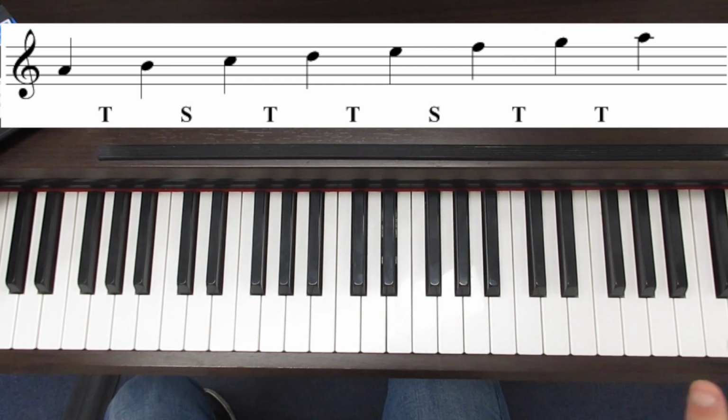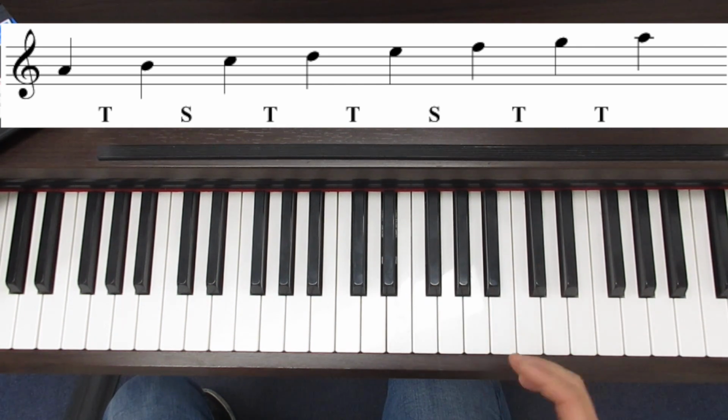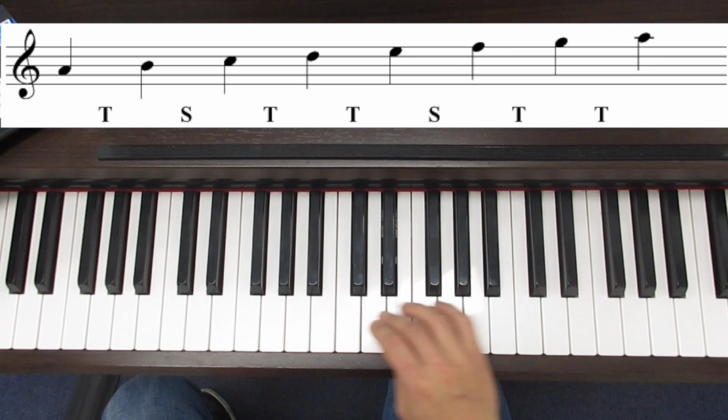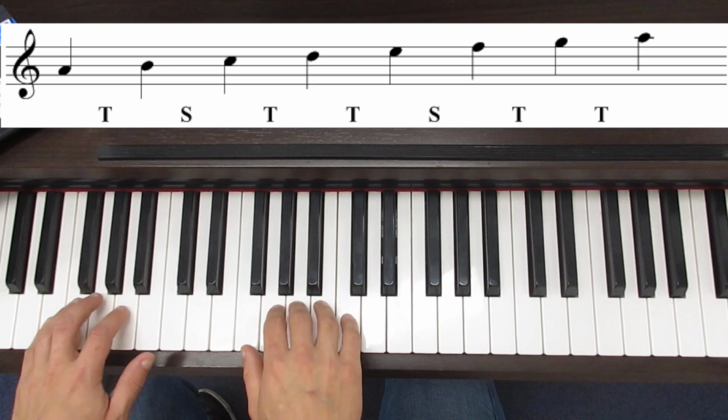So if we play a piece and it's a piece in the key of A minor, then it will use these notes that we're using. So let's try that.